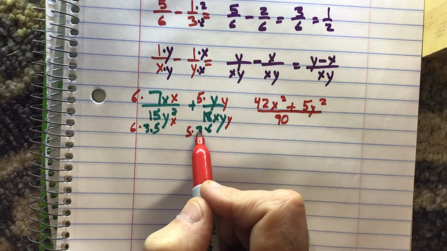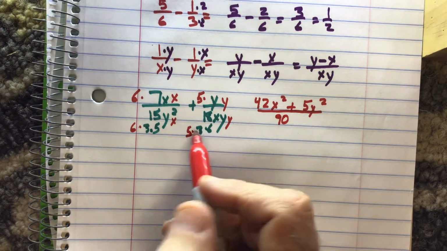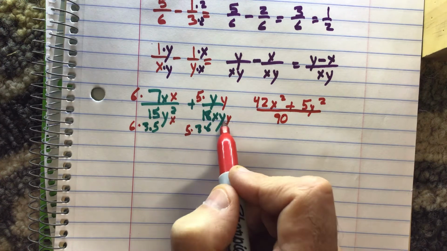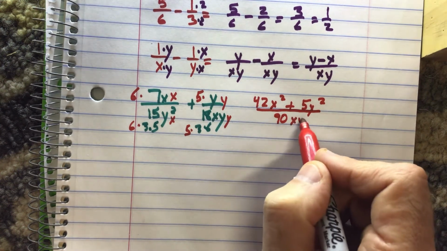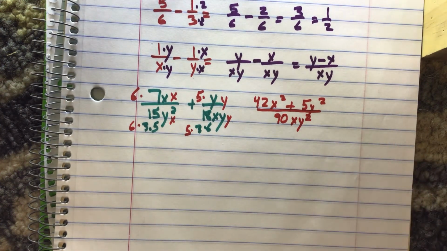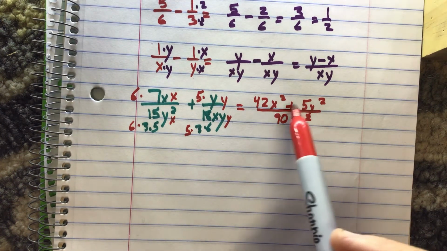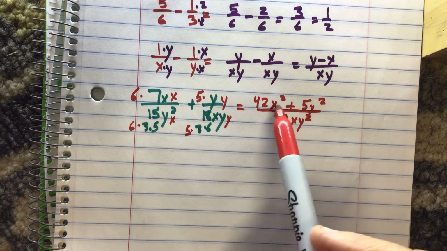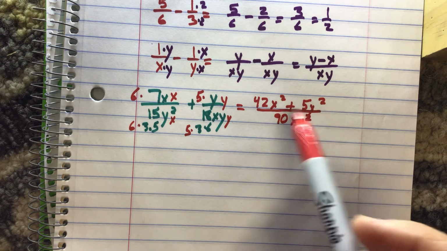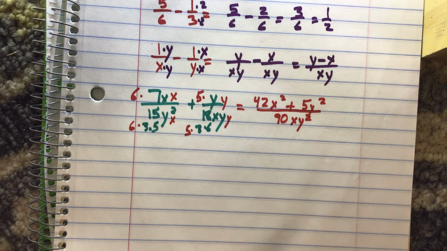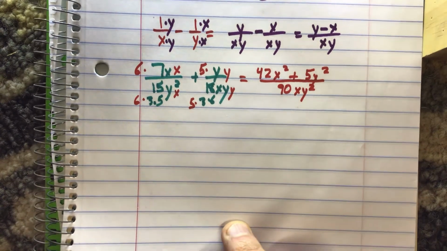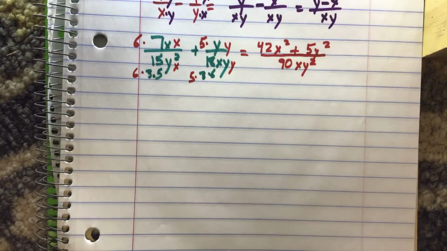Same thing here, 6 times 3 times 5. And then you have xy squared, xy squared. So that's the common denominator. And I can't reduce this anymore, so that's the final answer. You cannot add these terms together because that's an x squared and that's a y squared, and you can't add unlike terms together. Okay, let me do 2 more examples.